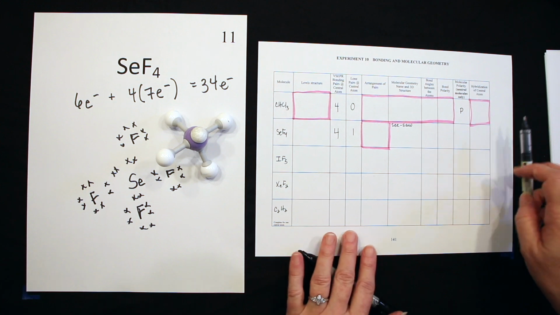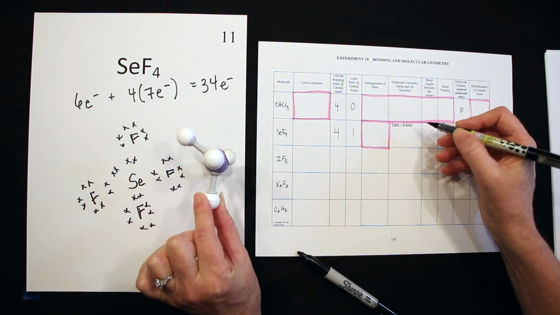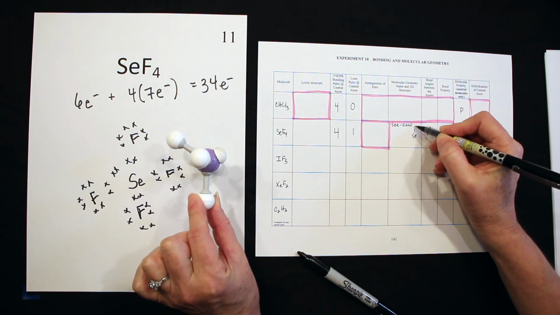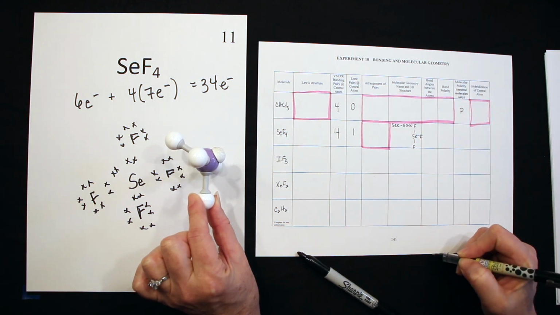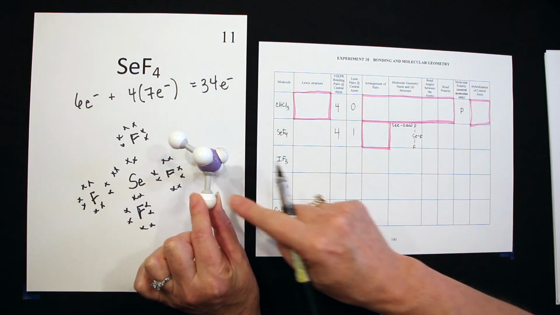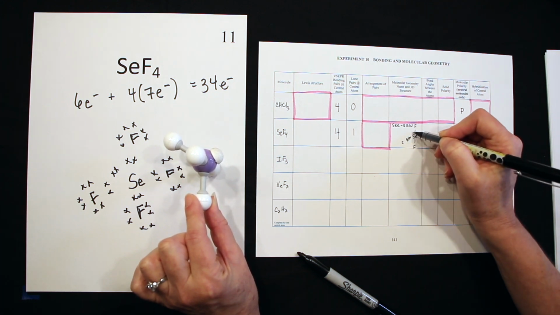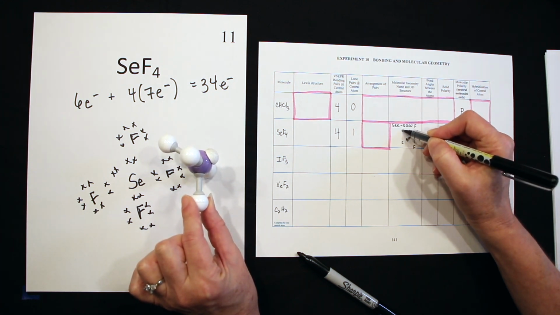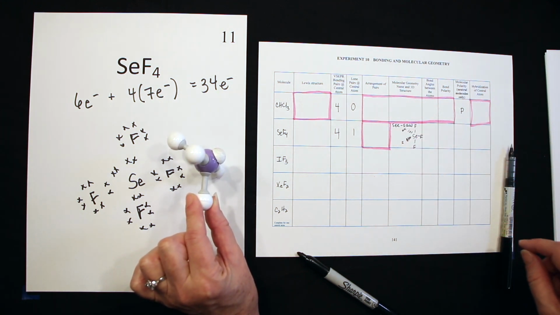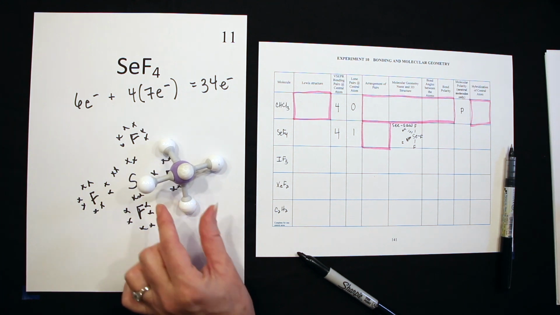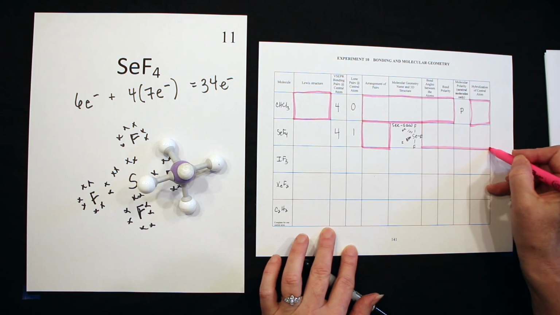Let's be sure we draw this one correctly. Remember, in trigonal bipyramidal molecules, draw your axial ones first. Then draw one of the equatorial fluorines. The other one can come out of the paper in the equatorial position, and so can the lone pair going back into the paper. I'll let you determine the rest of this.